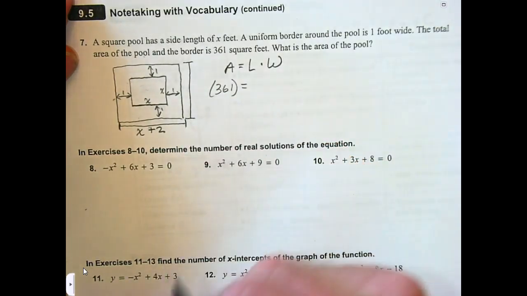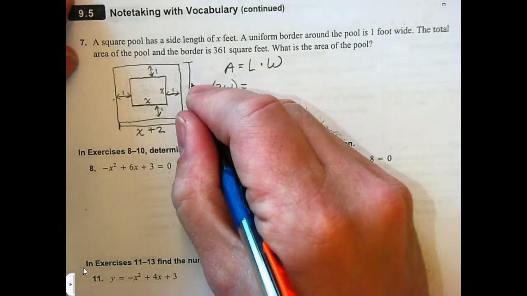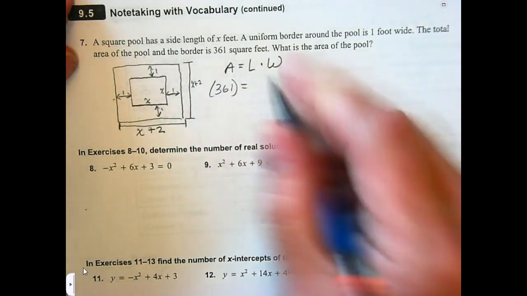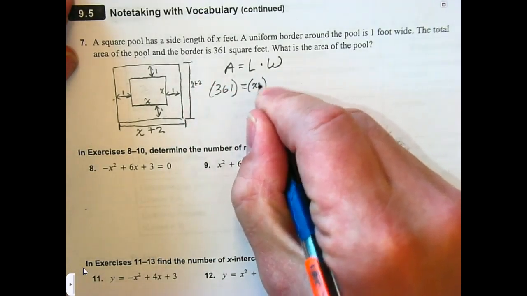So 361 equals x plus 2 quantity squared. This is going to be x plus 2 as well. So we got x plus 2 and x plus 2.